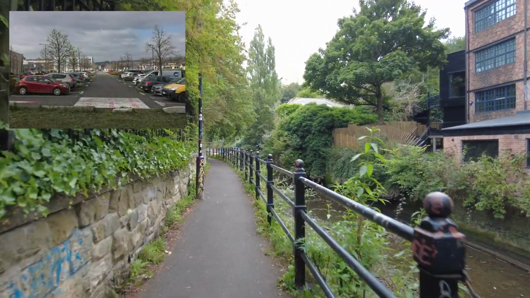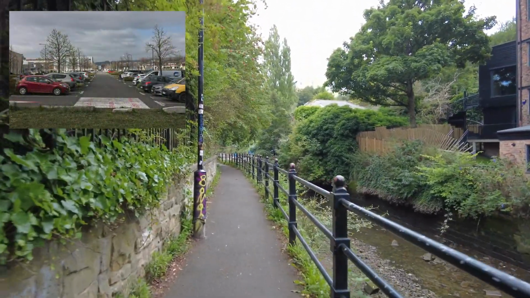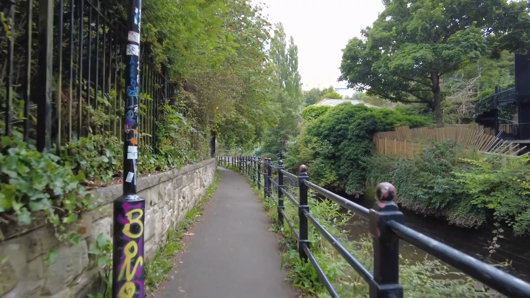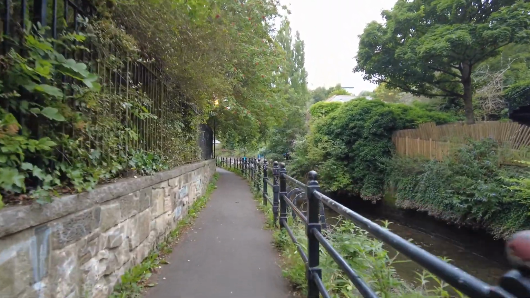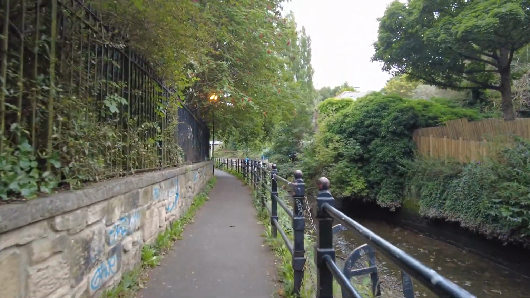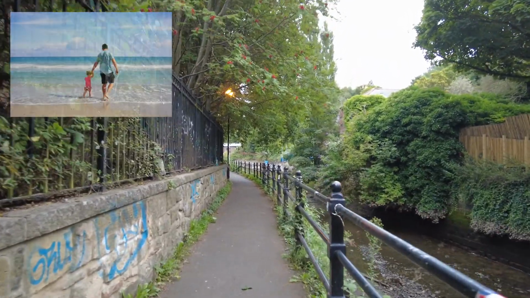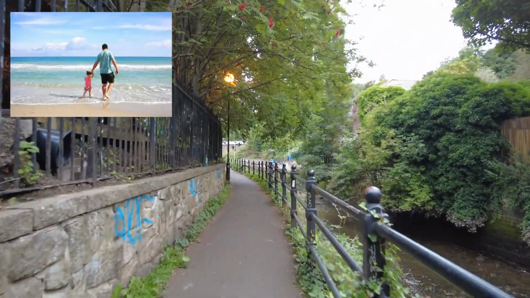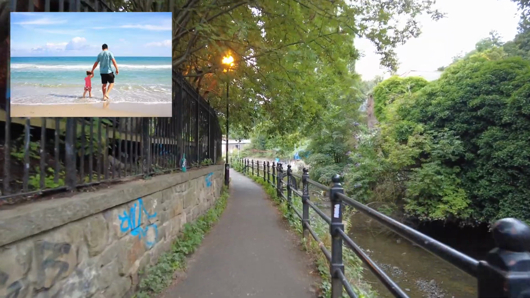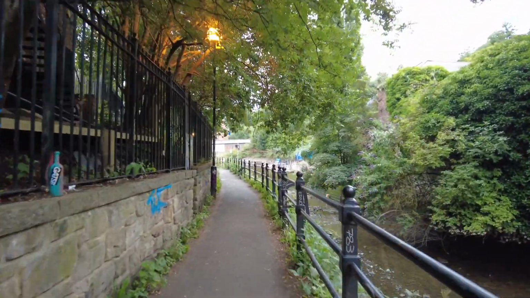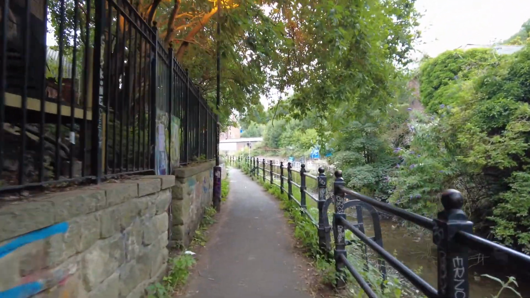And this? In British English, this is a car park. In American English, it's called a parking lot. What about this? In British English, this is a holiday, whereas in American English, this is a vacation. And this?